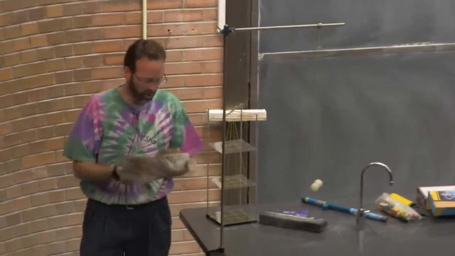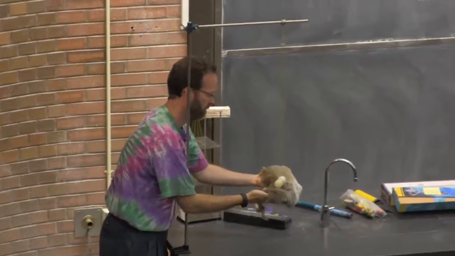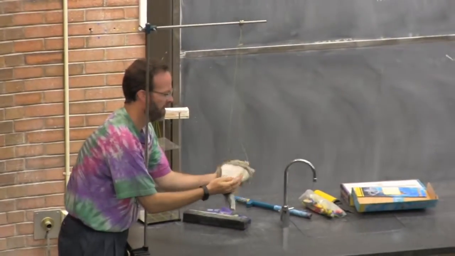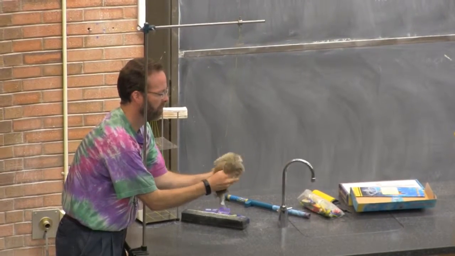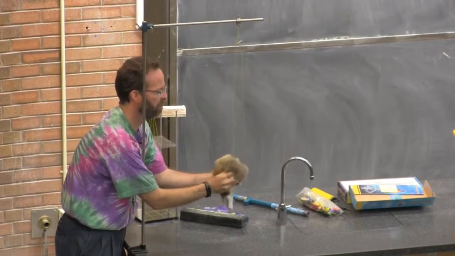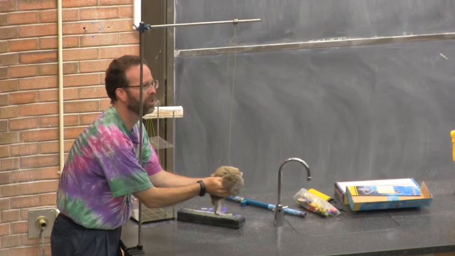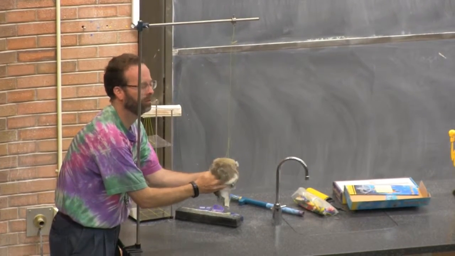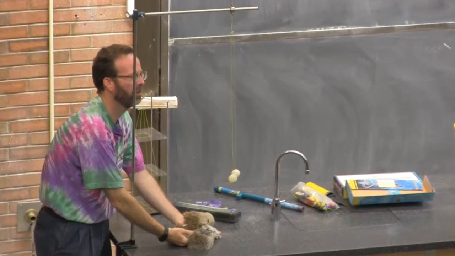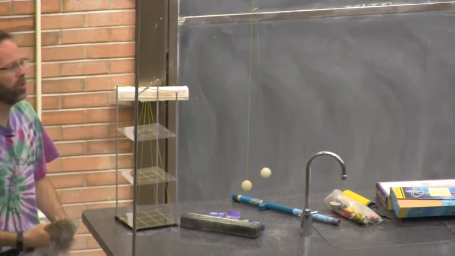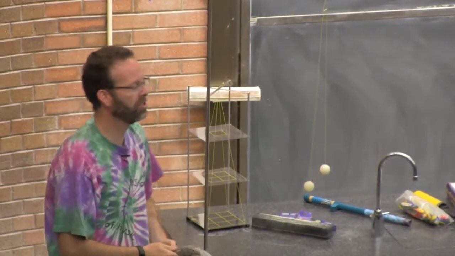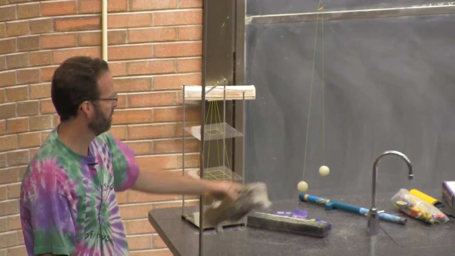Here's 2 ping pong balls. If I rub them so that the materials separate, they become charged, what do you expect to happen? Whoosh. They repel. That Coulomb force, there's a lot of charge now on each of these spheres.